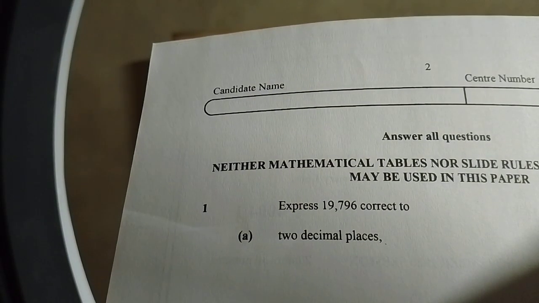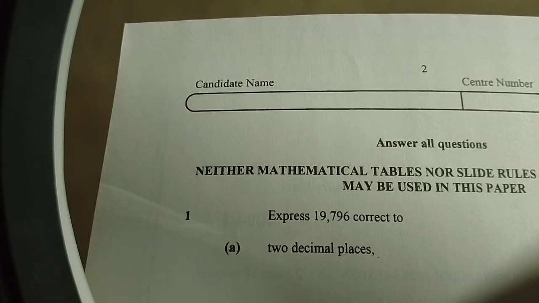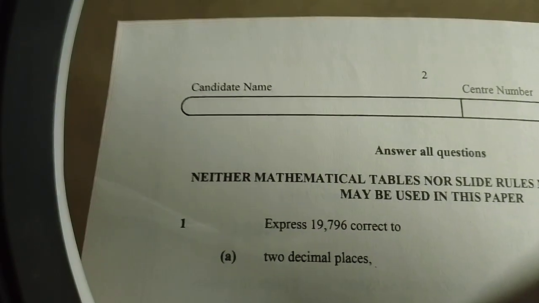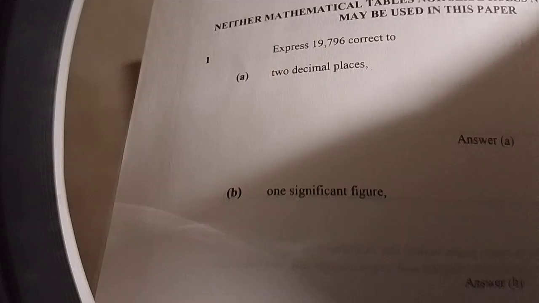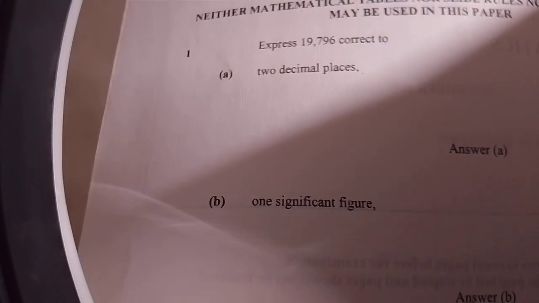So the first one is from November 2020. Let's look at this question. The first question is express 19,796 correct to 2 decimal places. That's item 1. Item 2 is correct to 1 significant figure. Then item 3 to the nearest whole number.